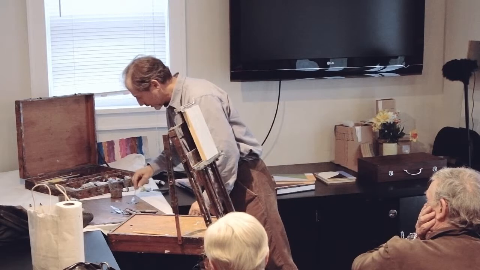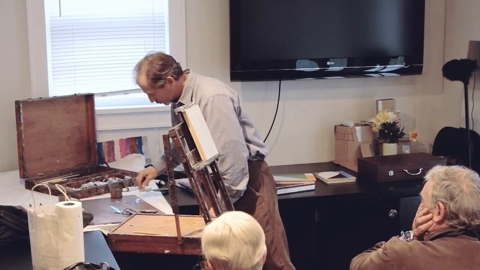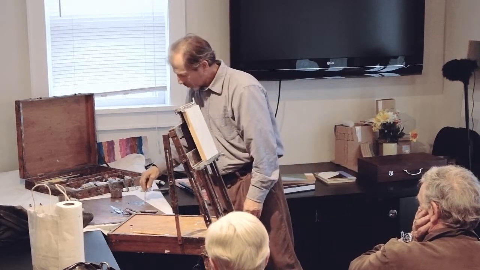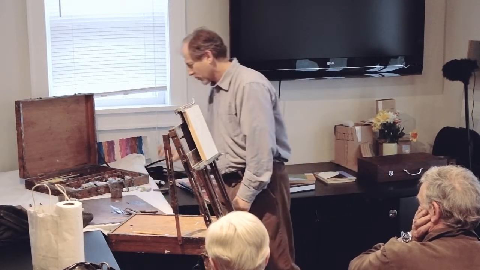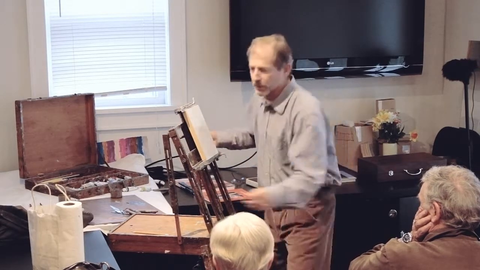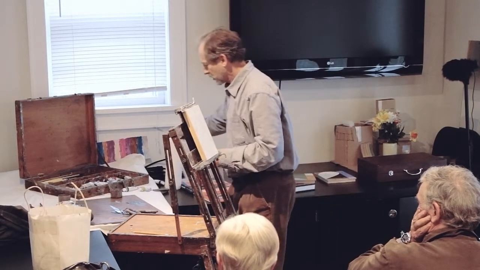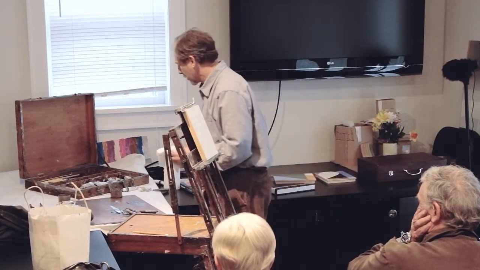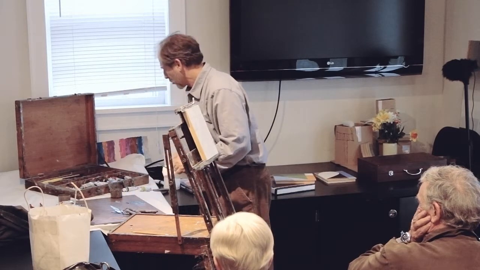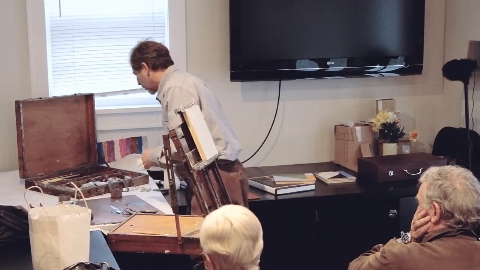Okay, so if I mix these colors together, it's a little bit dead. Like I said, the carbon makes it dead, so instead I used a blue and a little bit of red.